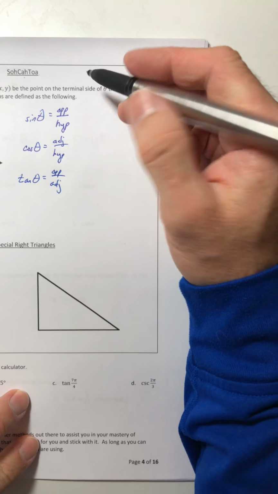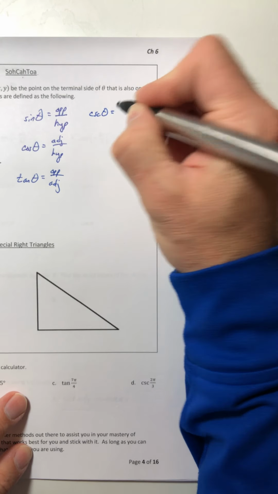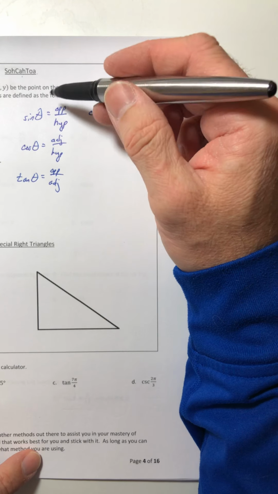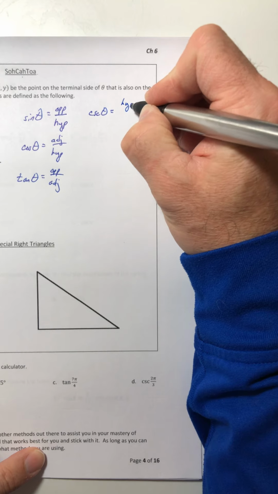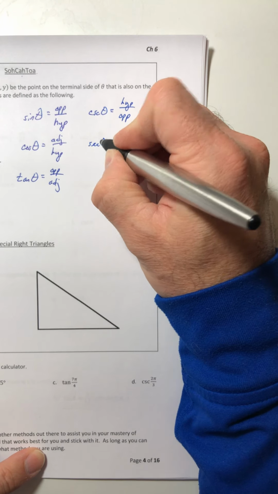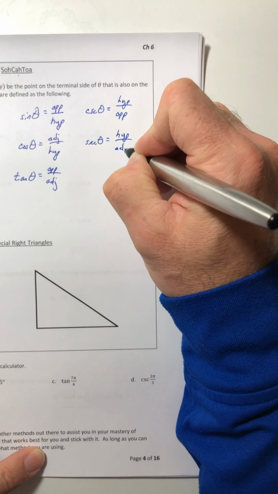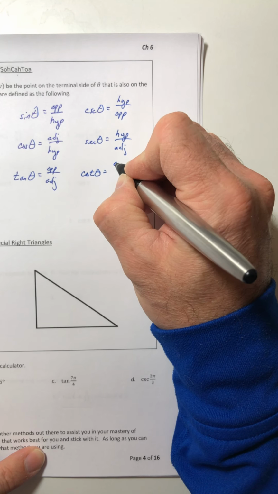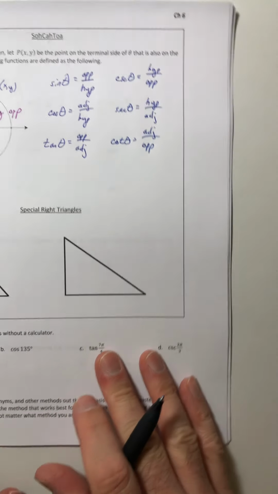So then the other three trig functions have the same idea as they did for the unit circle definitions. They're just the reciprocals. So cosecant is the hypotenuse over the opposite. Secant is the hypotenuse over the adjacent. And for cotangent, the adjacent over the opposite.